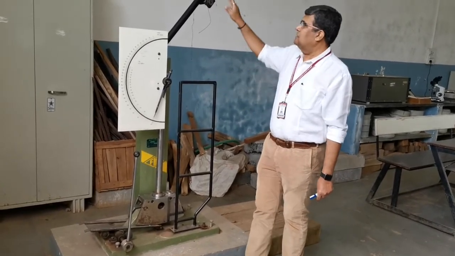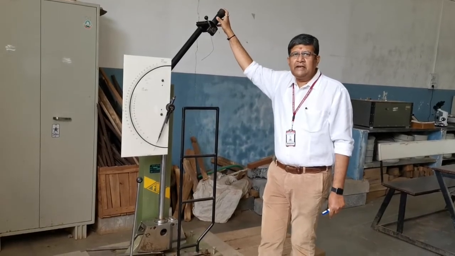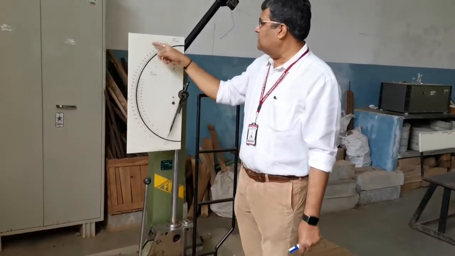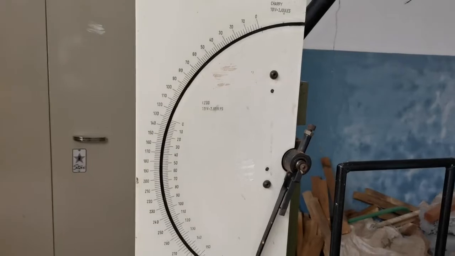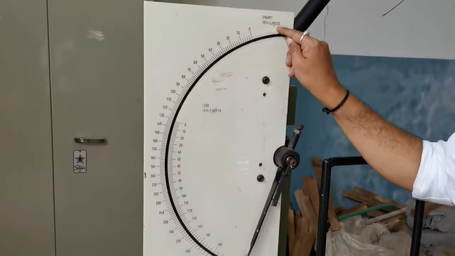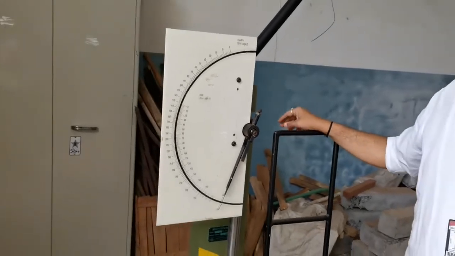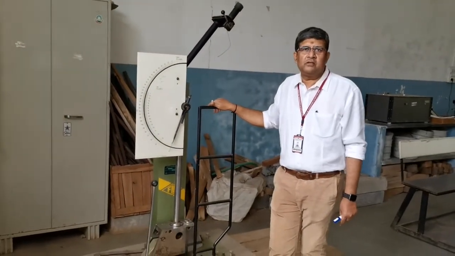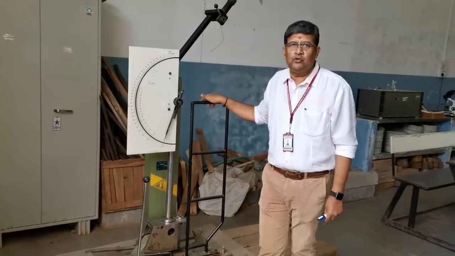Since it is going to be released from a higher level, it will contain more energy. When you see the scale here, the outer scale is for the Charpy test and the inner scale is for the Izod test, and each division is 2 joules. We have already done the initial run where there was no specimen, and we found the energy absorbed due to friction, which was 1 joule.